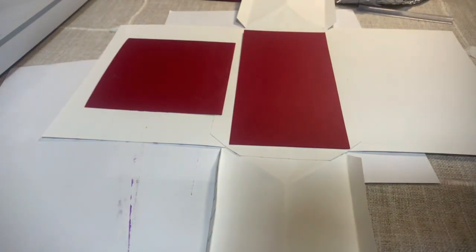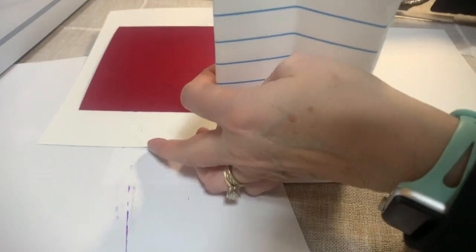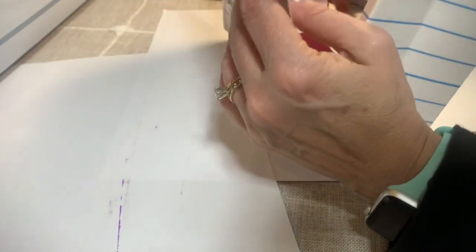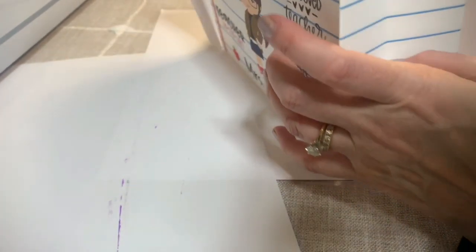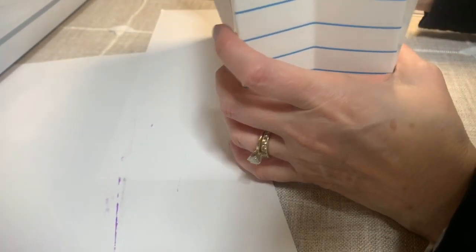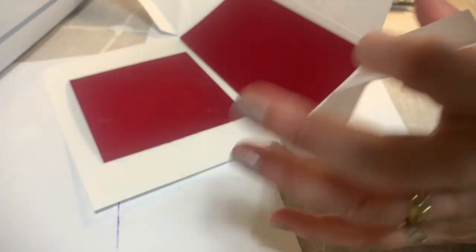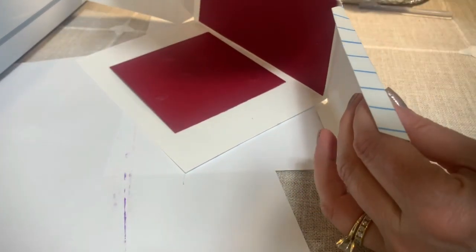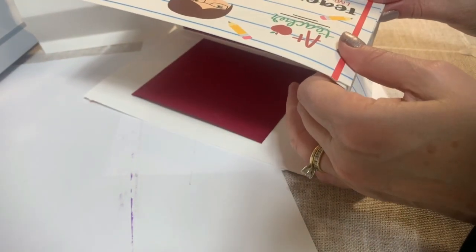Okay, so now we're going to bring all the sides up like this, and we're going to attach it. Isn't this super cute? Okay, so the first thing we're going to do is glue right here, and then I'm going to attach it right here and line it up.